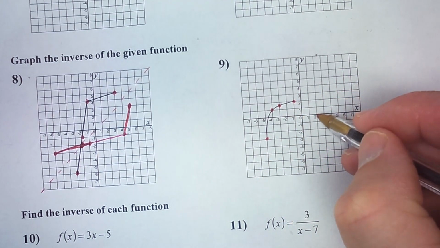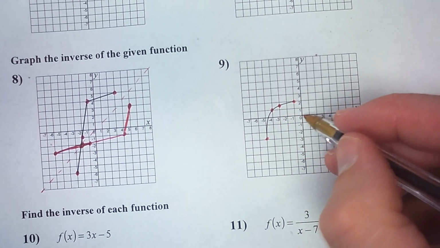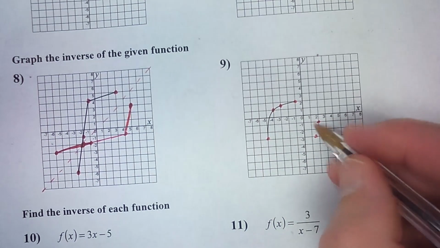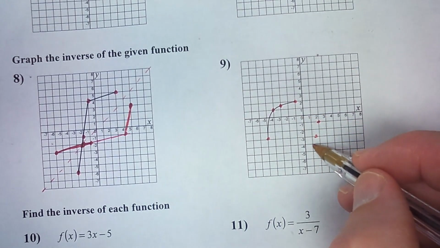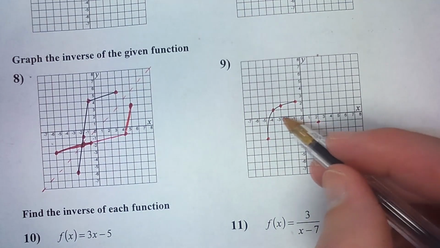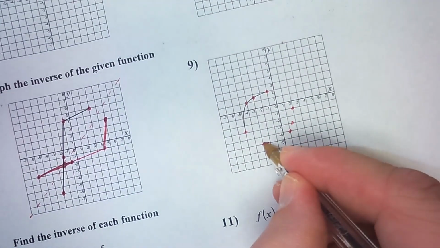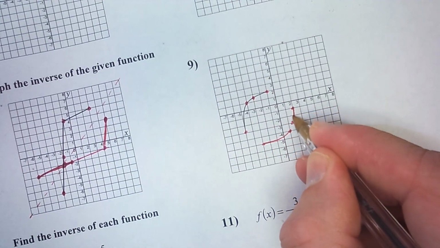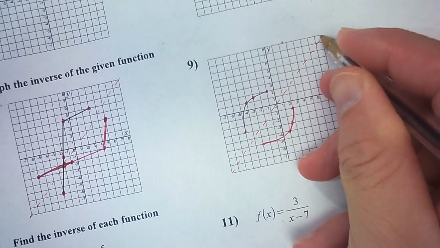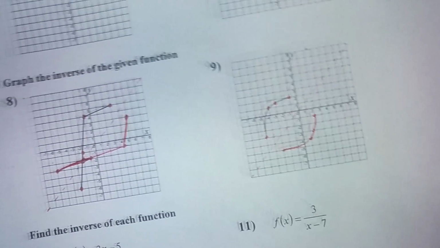Okay, so I've got -1, 2, so I'll graph 2, -1. -3, 1.5, so that's 1.5, -3. -4, 1 becomes 1, -4. And then I have -5, -3, and that becomes -3, -5. Okay, now when I draw in y equals x, that appears to be a line of symmetry, so I know I graphed that pretty well.